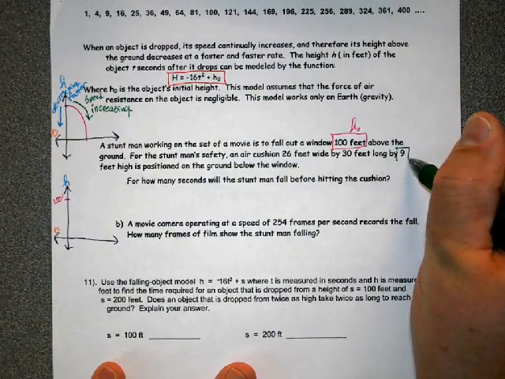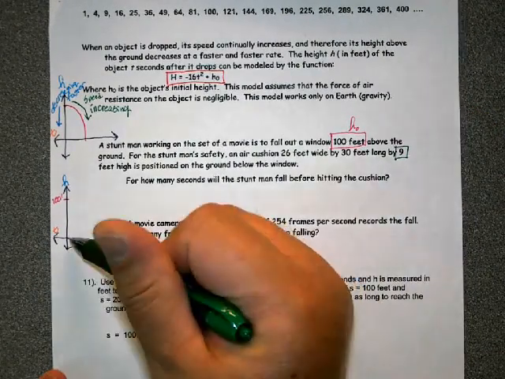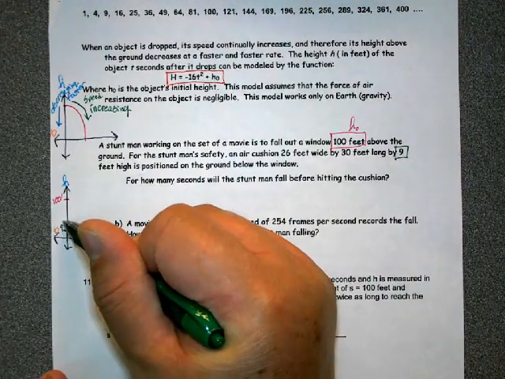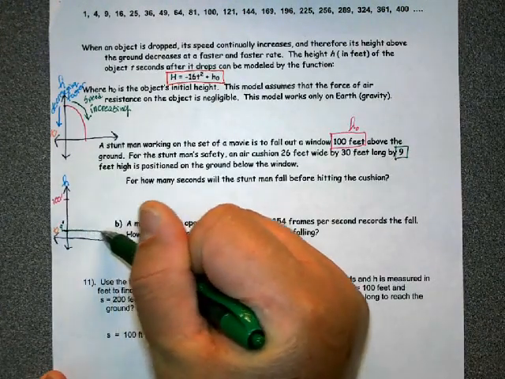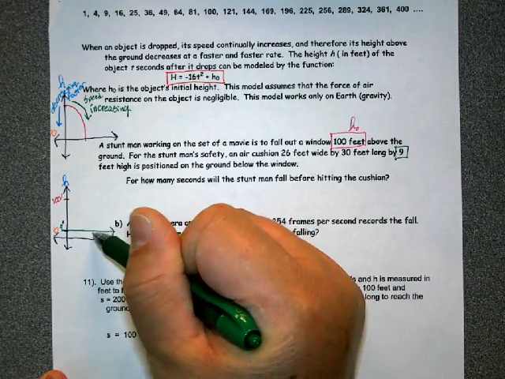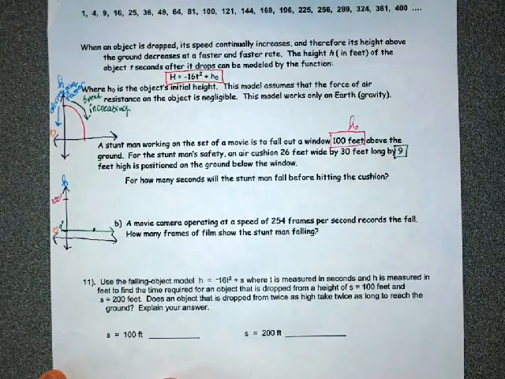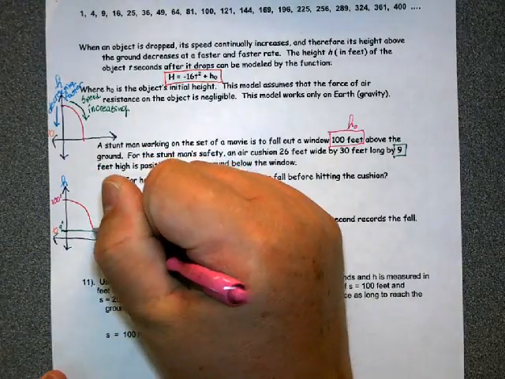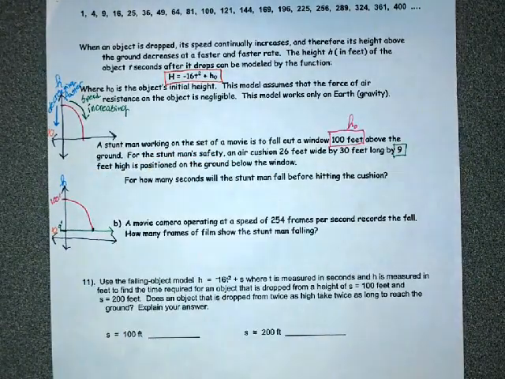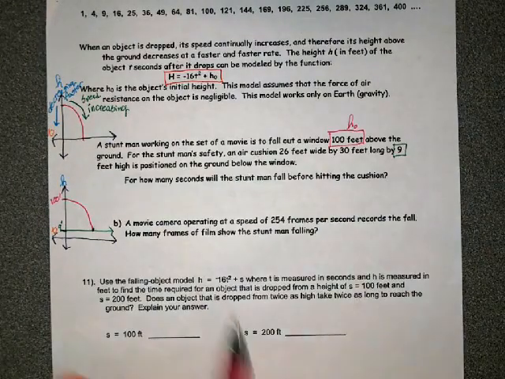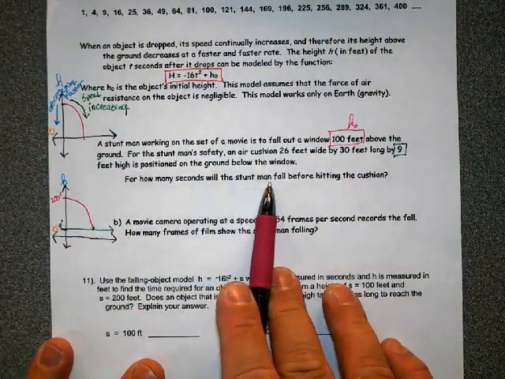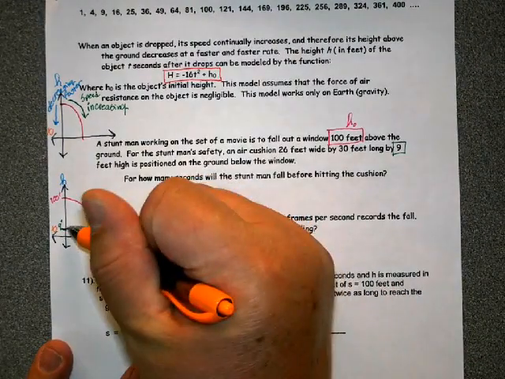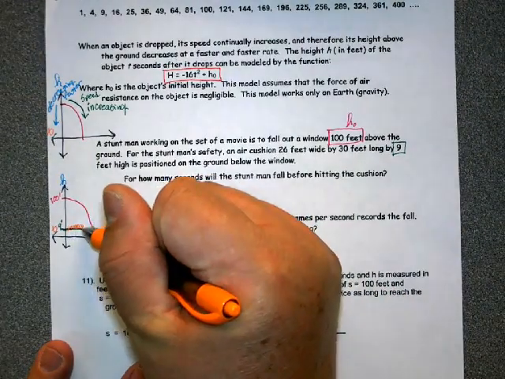It's 9 feet high. So he's not going to hit the ground. He's going to hit here at 9 feet, right? Now here's my picture. Okay, so we're looking for this time here, right?